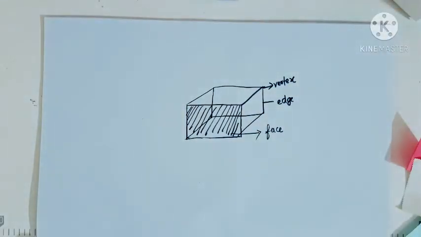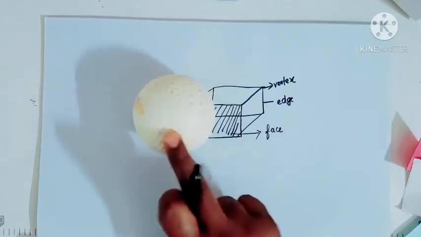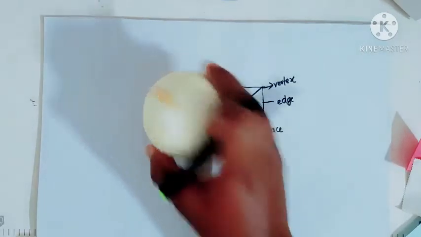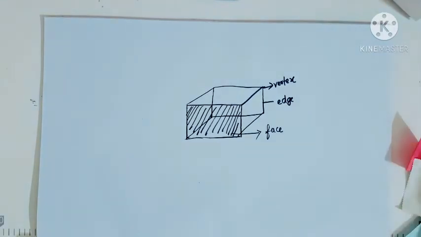Next we can go to the sphere. Sphere, your ball, isn't it? Favorite thing to play is ball, isn't it? This ball has one curved surface and the ball is an example for the sphere. Next is cylinder.